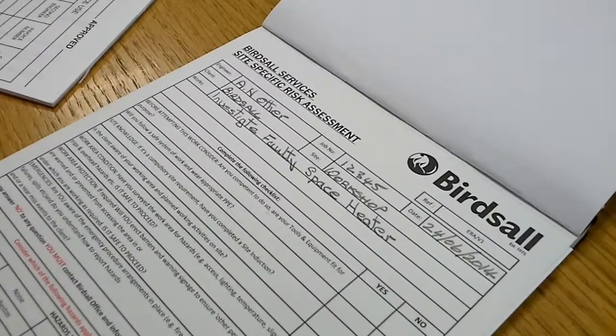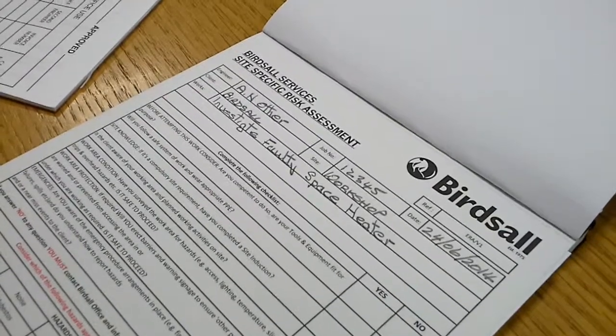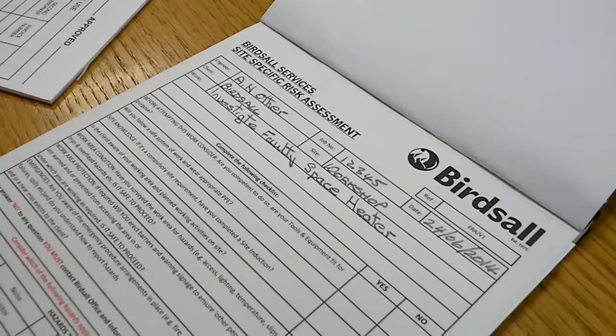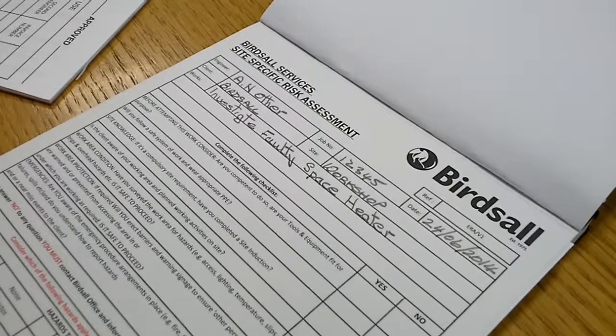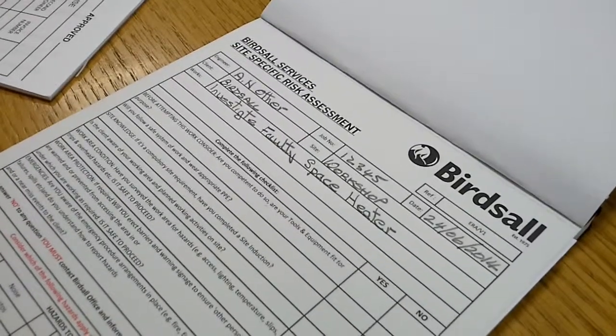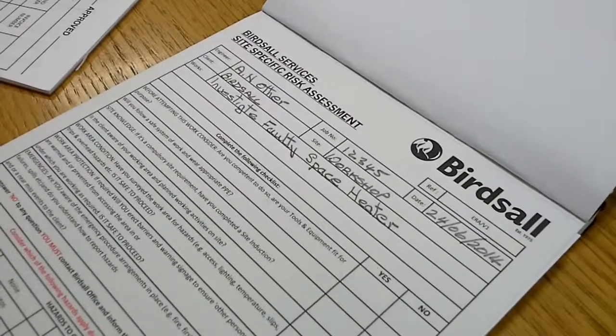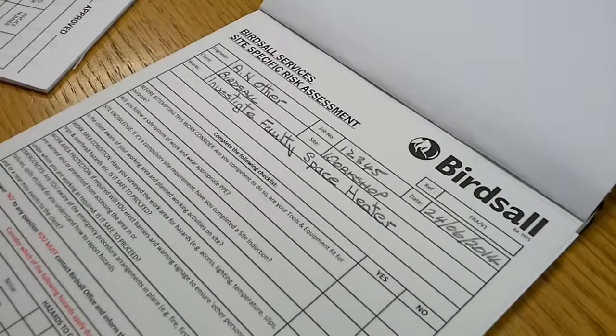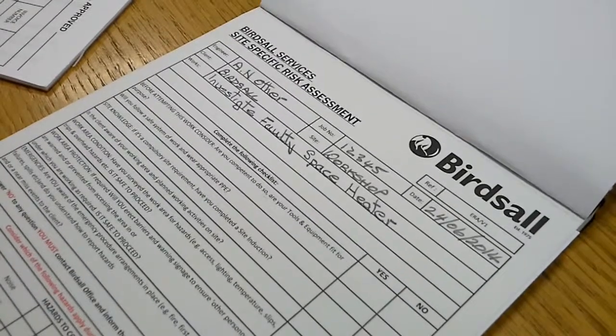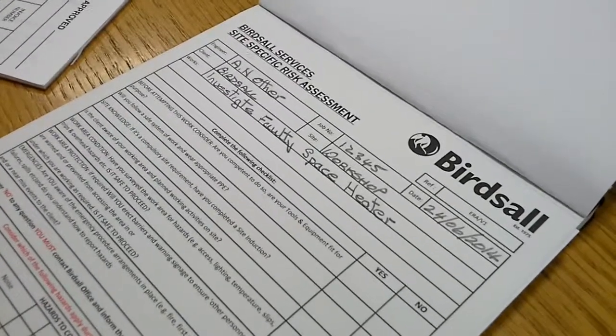Basically, the dynamic risk assessment consists of the following: engineer's name, visit number and date, the client, site, location, and what works have been reported. In this case, it was to investigate a faulty space heater.